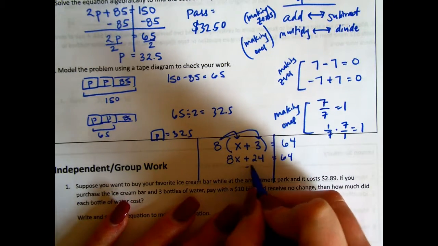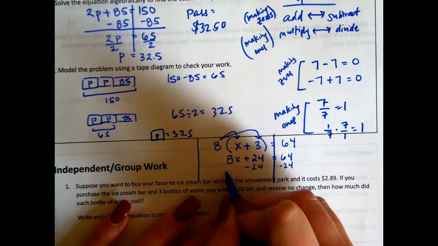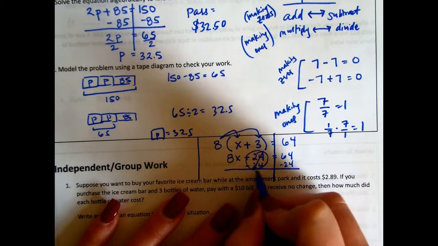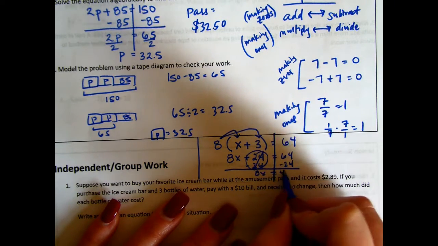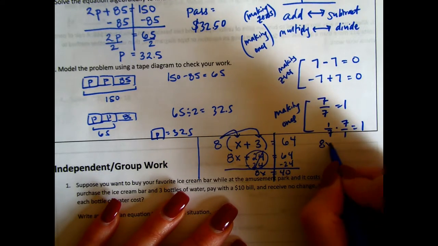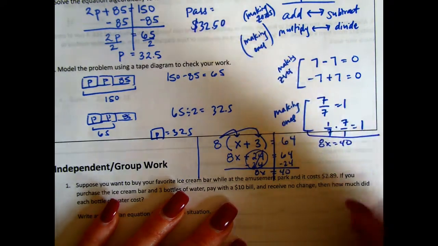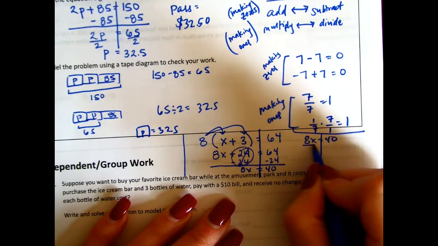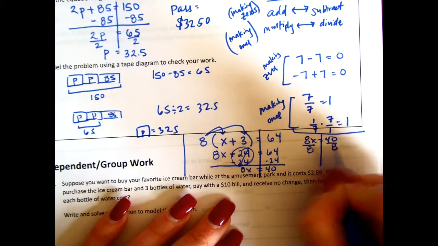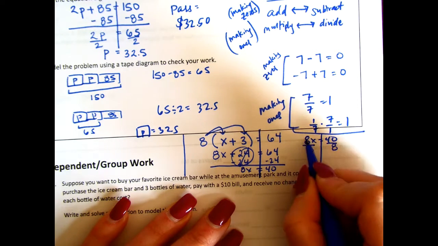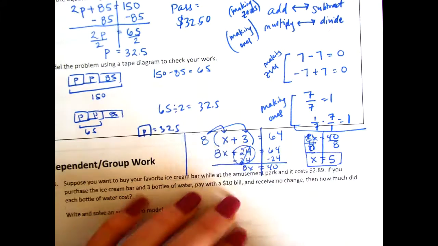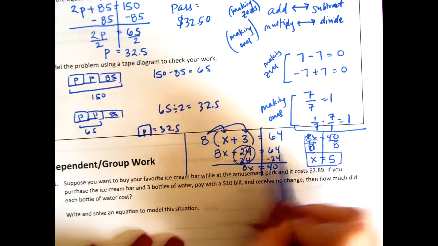First, we're going to make zeros by subtracting 24. This makes a 0. We're left with 8x equals 40. I'm going to move it up here just so I have room. Next, we're going to make ones. I want just one x, so I'm going to divide by 8 on both sides so they stay equal. 8 over 8 equals a 1. So I'm left with x equals 5. Making zeros, making ones.